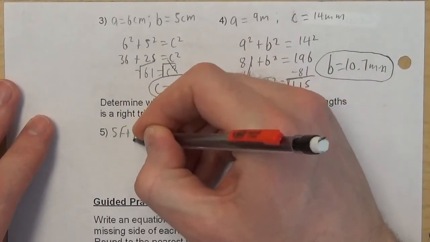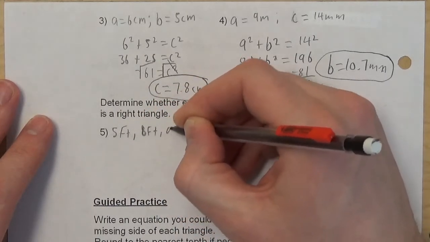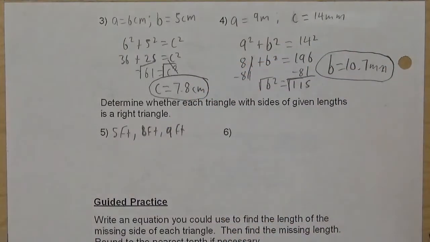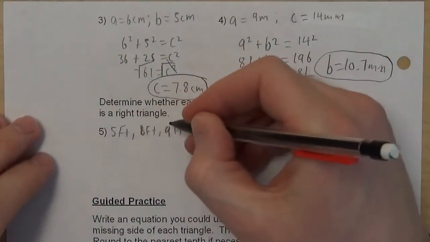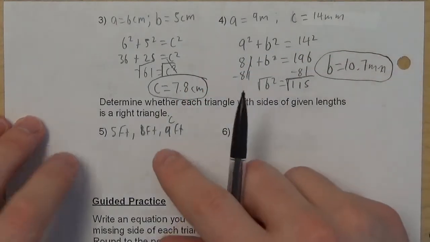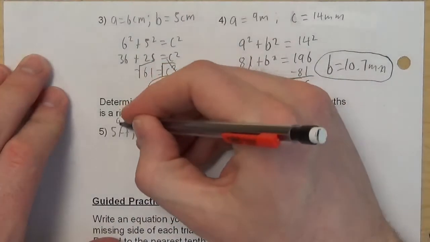So 5 feet, 8 feet, and 9 feet. So the first thing we're going to do is label the sides A, B, and C. We know that the longest side is always going to be side C. So of these right here, this is going to be C because it's the longest side. But for these 2 here, it doesn't matter which one you label A and B. So let's just go ahead and go in order, A and B.